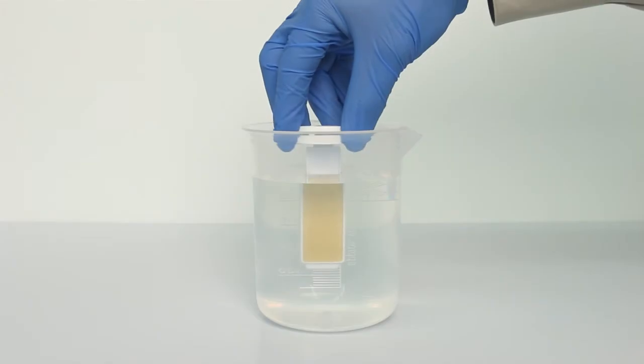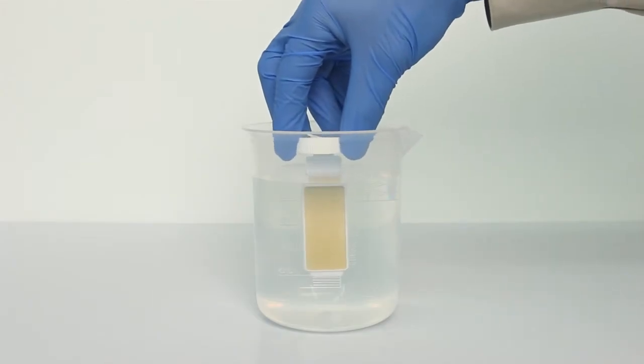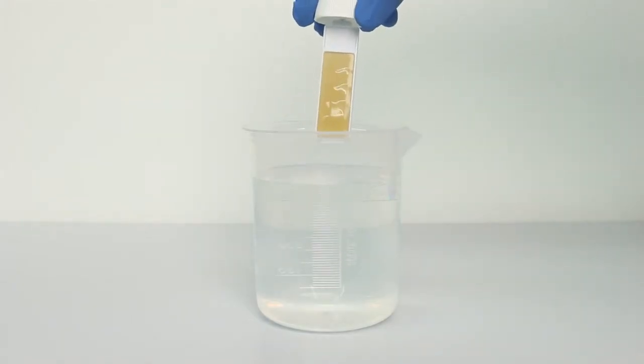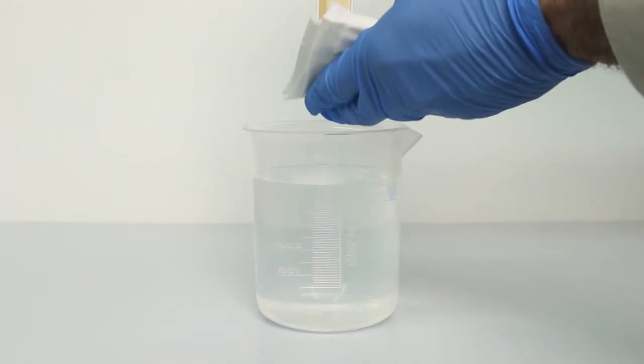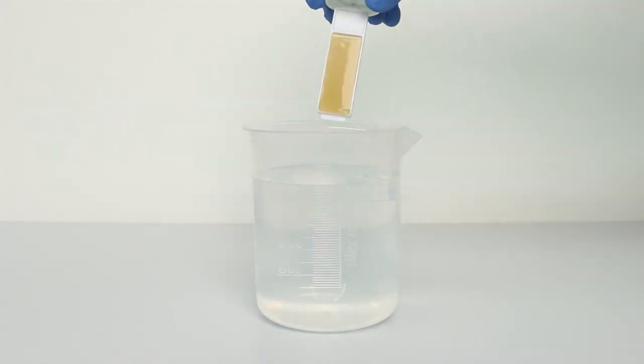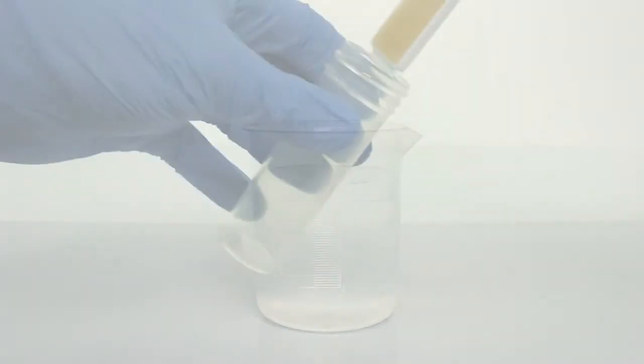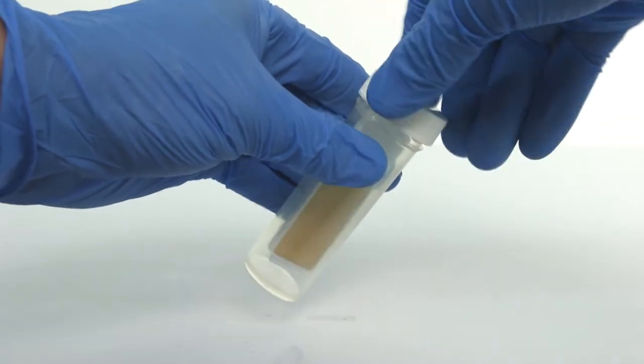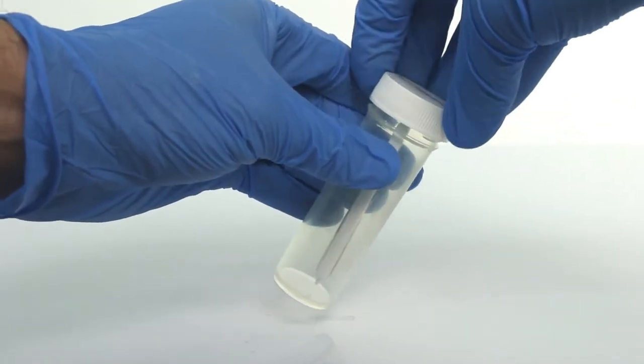Dip the slide into the water to be tested, covering the agar surface for a minimum of 3 seconds before removing. Allow excess fluid to drain from the slide. Remove the remaining drops by touching the end of the slide to sterile absorbent material. Screw the cap back on lightly and then back it off 1/2 turn.